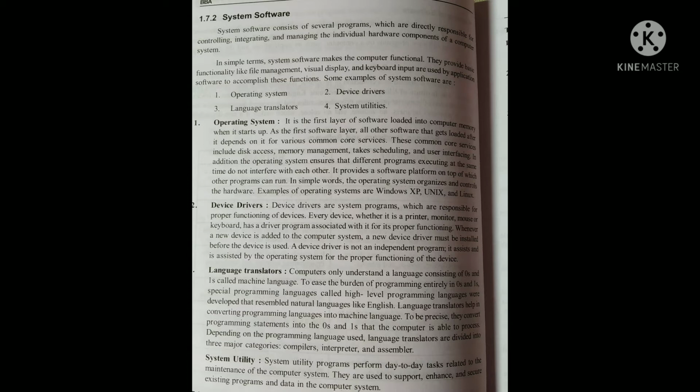Language translators help in converting a program language into machine language. To be precise, they convert a programming statement into the zeros and ones that the computer is able to process, depending on the programming language used.